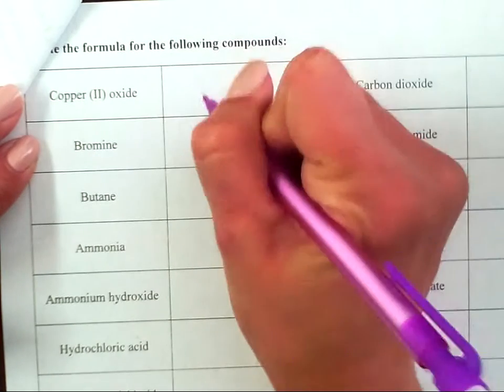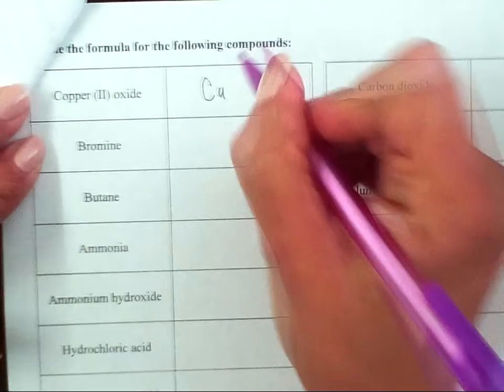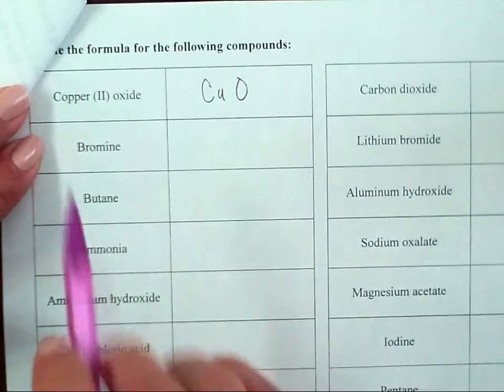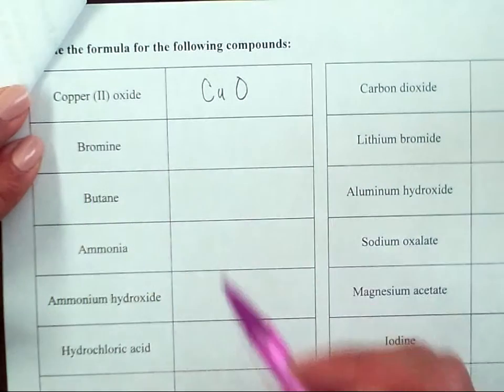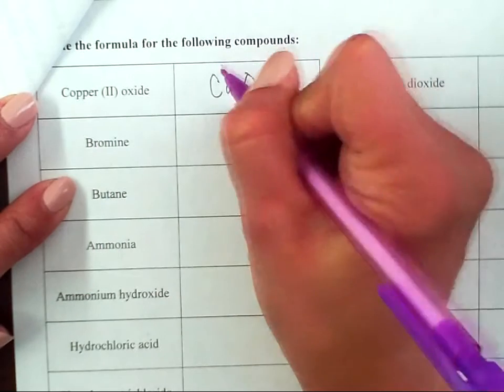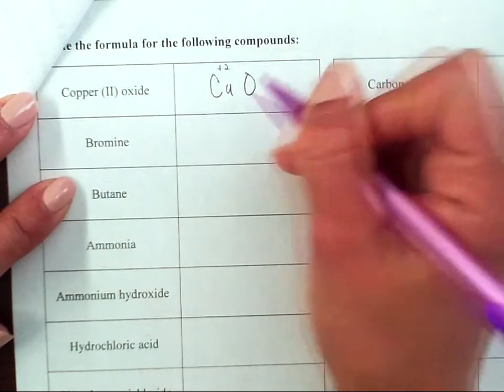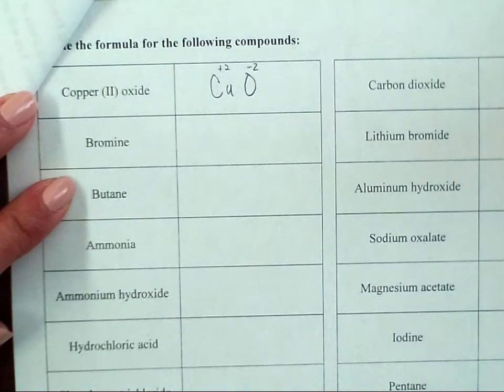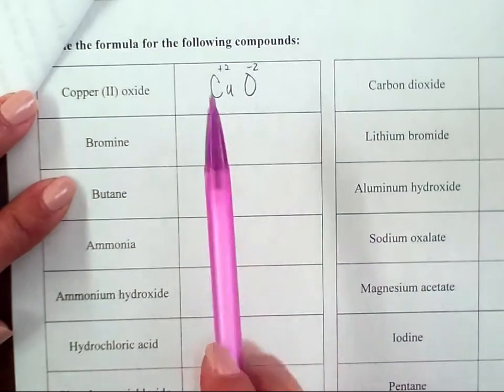We have copper. We have oxygen. We know that the charge on this is positive 2. How do we know? Well, it tells us. So if copper is a positive 2, we know oxygen has a negative 2 charge. You can look at it on the ion sheet. And so we're done. It's just one of each.